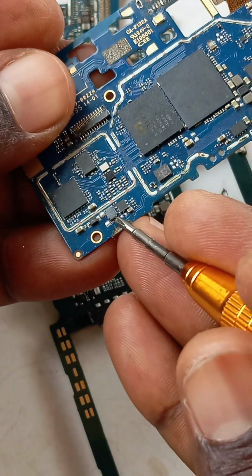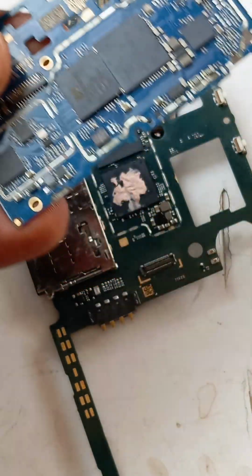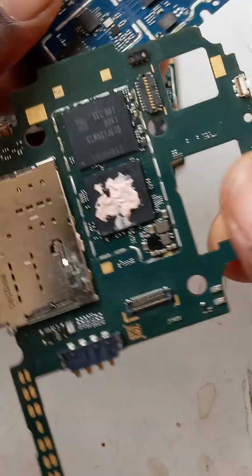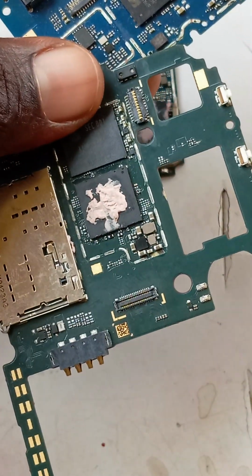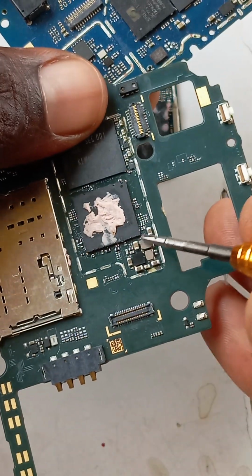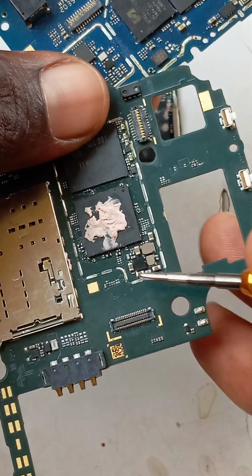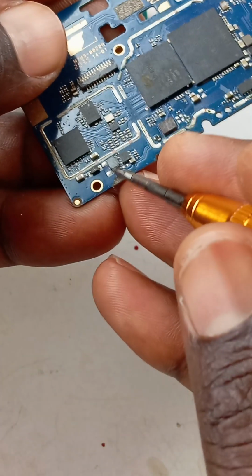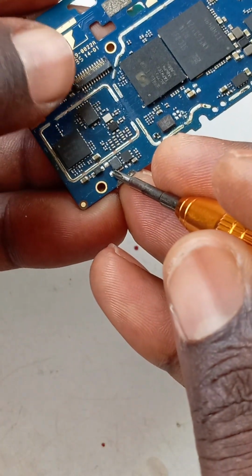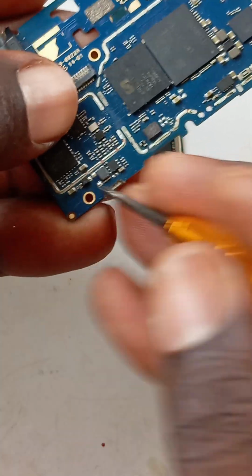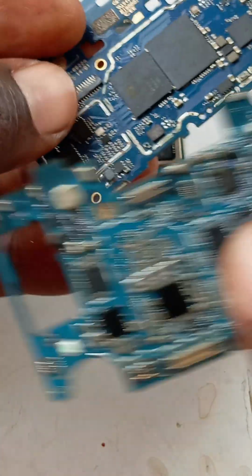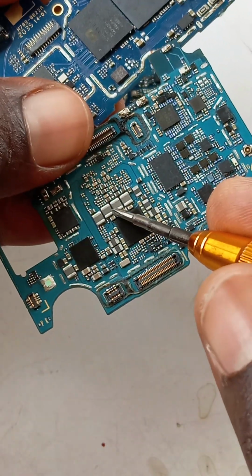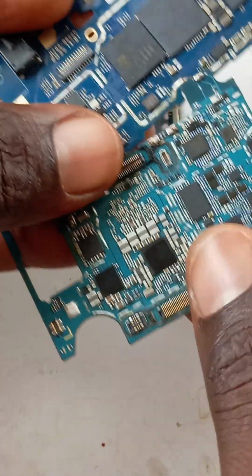So if this coil is damaged, what you have to do is go to the backlight section of another phone, like this one, come to this backlight section and take this coil, which is the boost coil, and then you replace it with this one. You have to replace it with this one. So if these coils here are damaged, one is damaged, you also have to do the same thing.